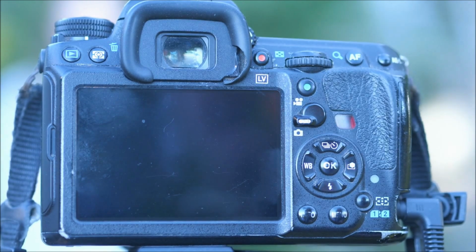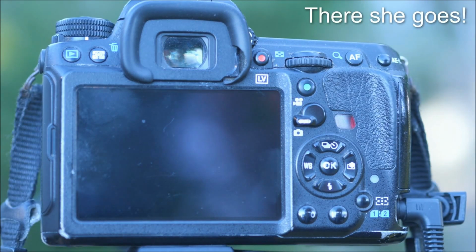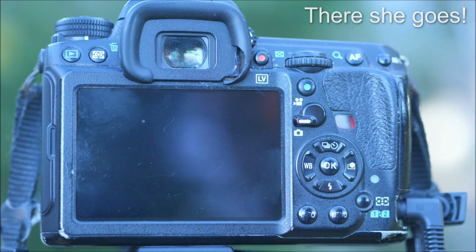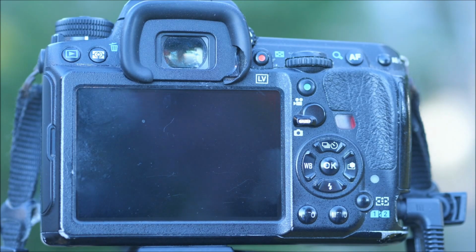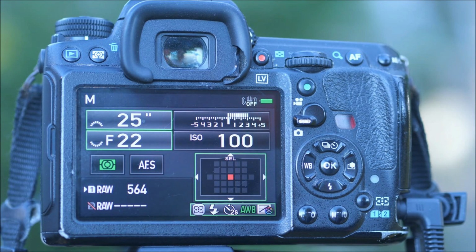There's our 2-second delay. 1, 2, 3, 4, 5, 6, 7, 8, 9, 10. There she goes. The camera is now photographing our spooky cabin in the woods behind her. Almost done. And there is our first spooky ghost photo.